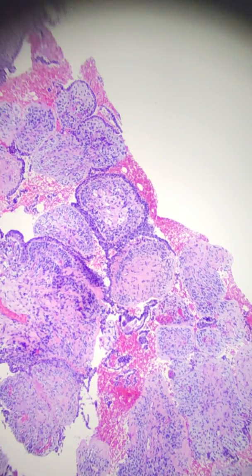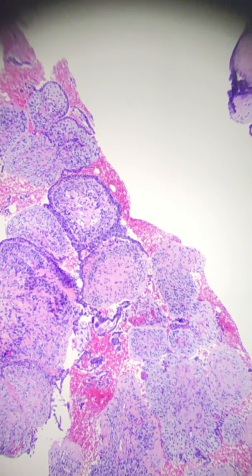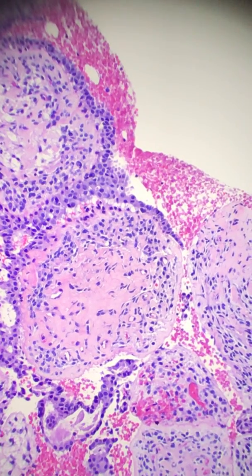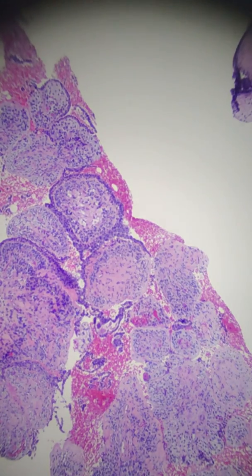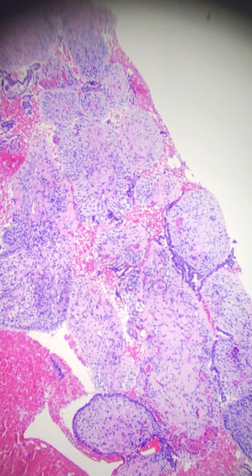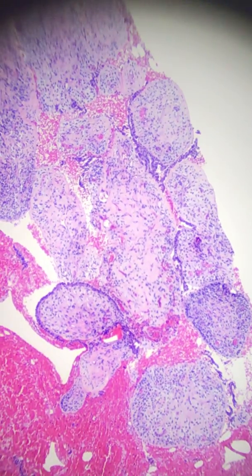Sometimes they can hyalinize a bit, like what we're seeing in this section, where the stroma may be a little more pink. We may also see some features of other lesions alongside phyllodes.